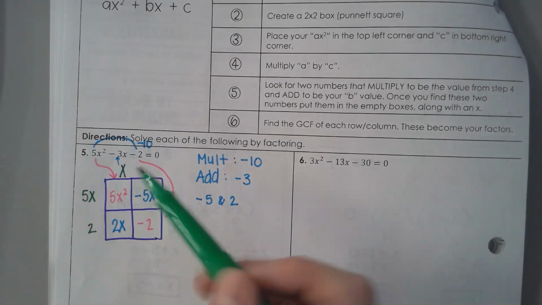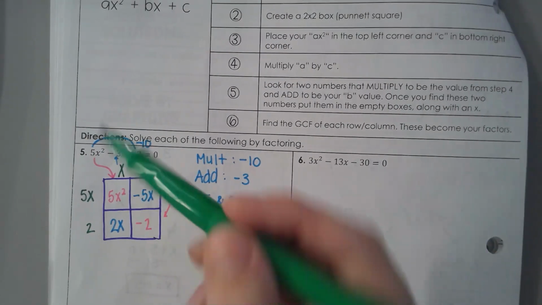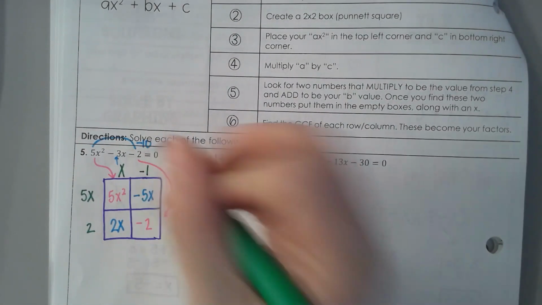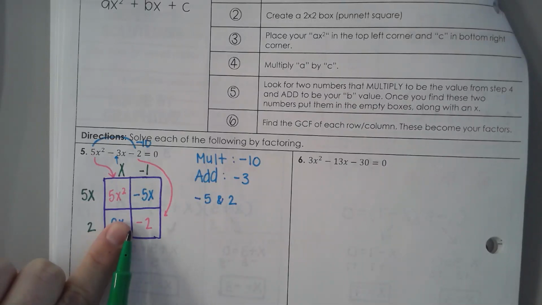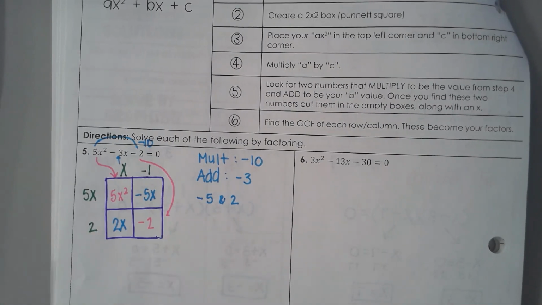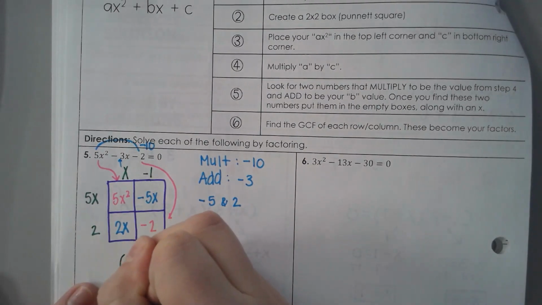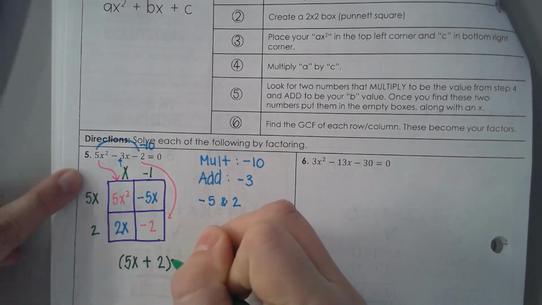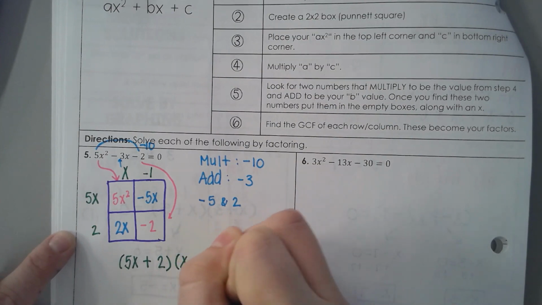Now, if your first box is negative, then what you write out here has to be negative. So -1. It doesn't matter if this one is positive or negative. You only care about the first one. So my factors are 5x plus 2, this outside, and x minus 1.